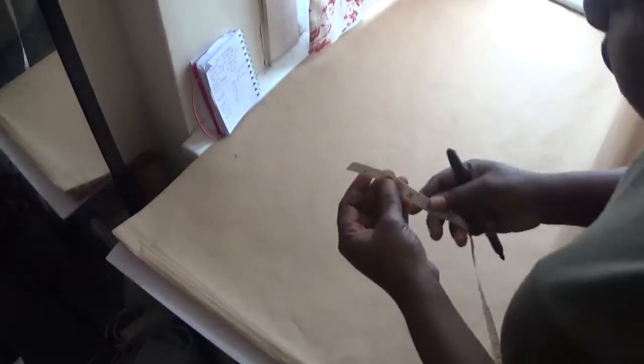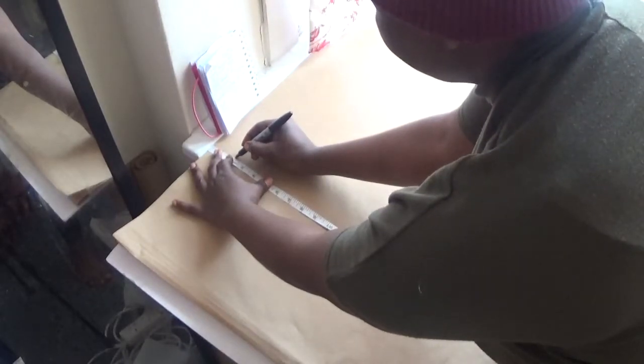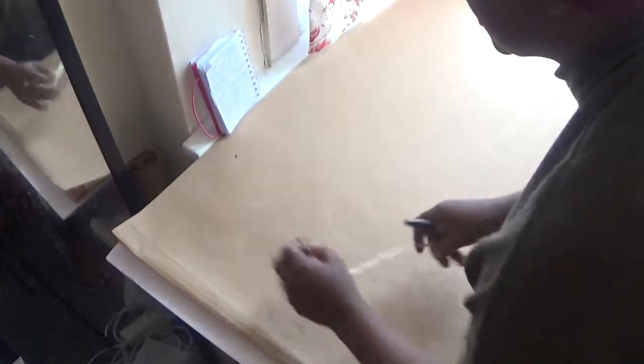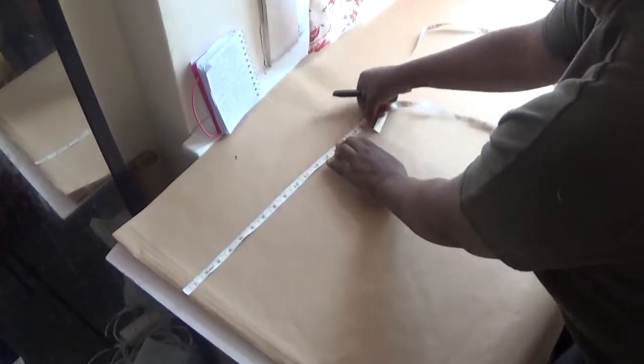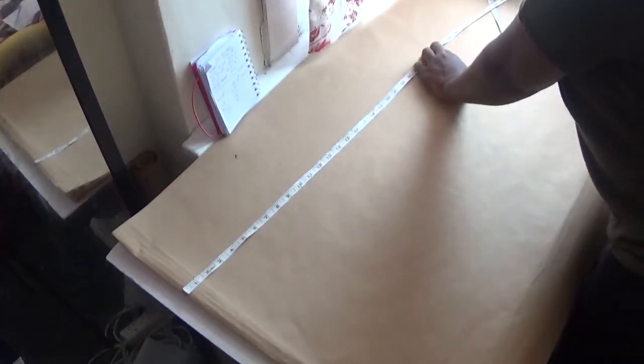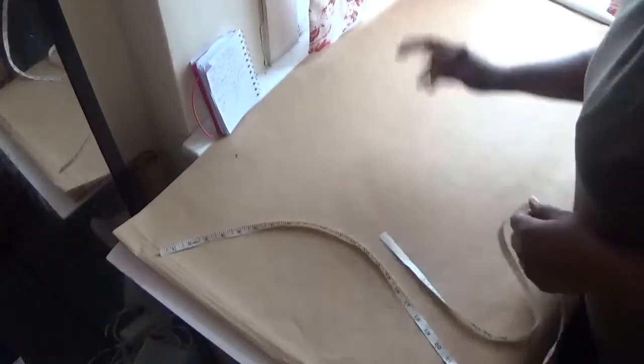What I'll do first of all is I'm going to take 2 inches from here, mark it. My trouser length is 37 with 1 inch for sewing allowance, make it 38. So I'll go down to the work table and draw it out from here like this. Here I have 38. So I'm going to roll it out from here to that point.